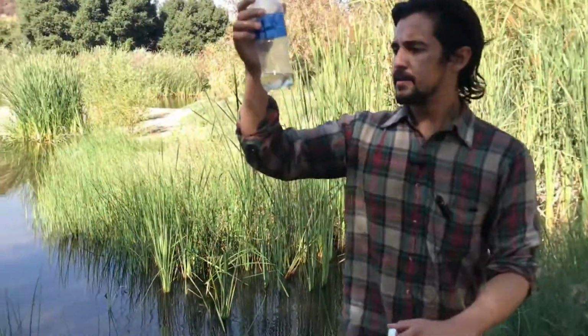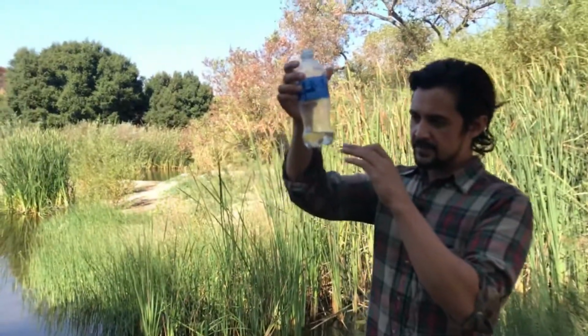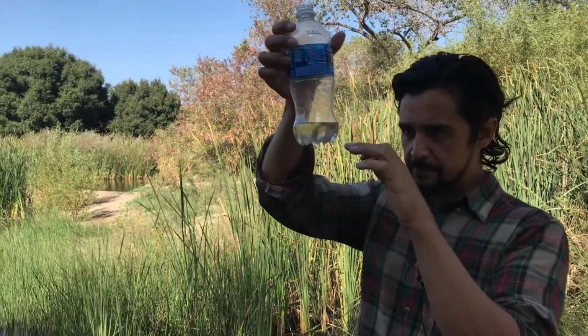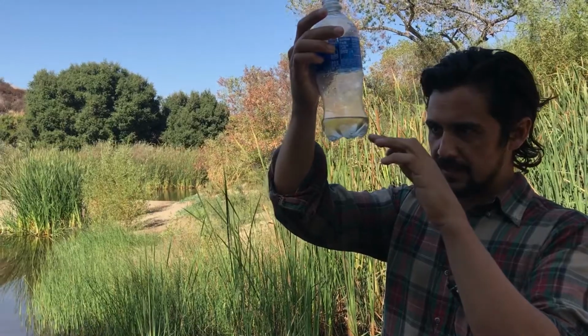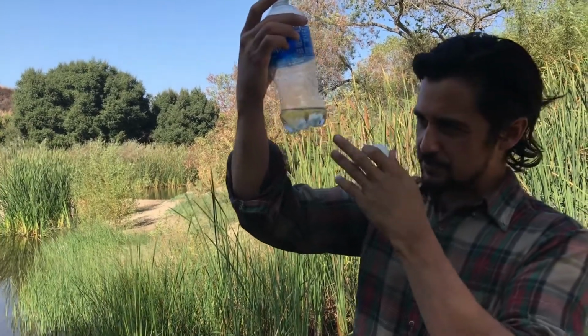So I don't know if you can see it, but this water has a bunch of little specks in it. And already I can see some movement in here. There's little tiny organisms moving around. So these are what I'm going to be looking at using the digital microscope.